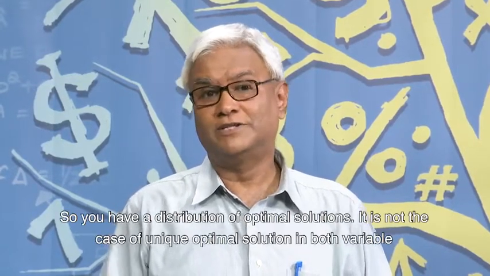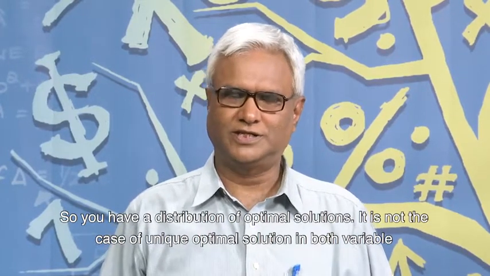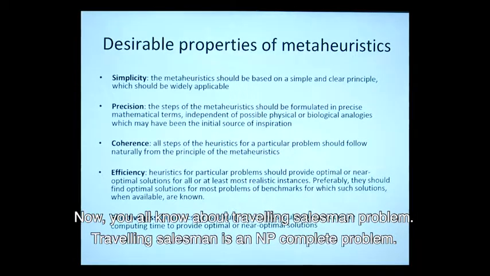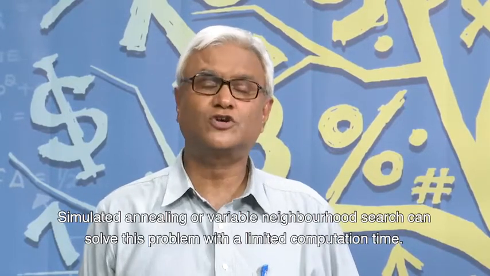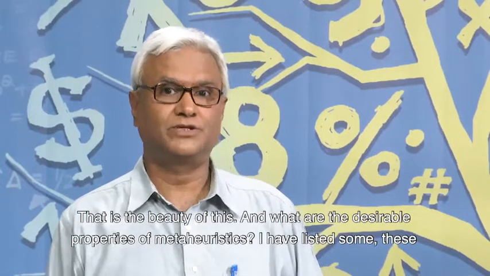So, you have a distribution of optimal solutions, not a unique optimal solution, in both variable neighborhood search and simulated annealing. Now, you all know about the travelling salesman problem, which is an NP complete problem. Simulated annealing or variable neighborhood search can solve this problem with limited computation time. So, that is the beauty of this.